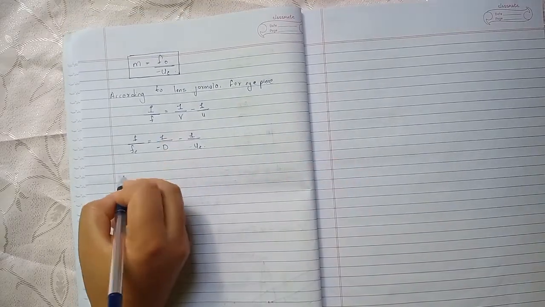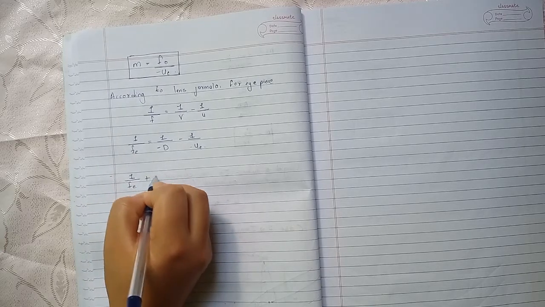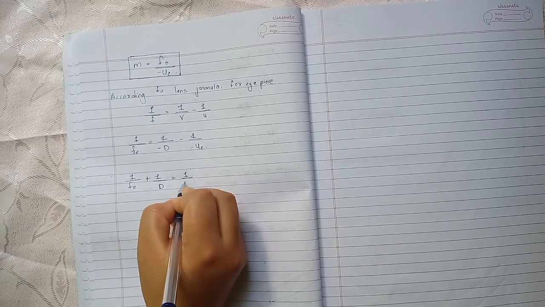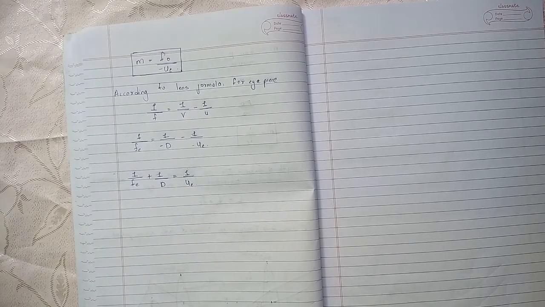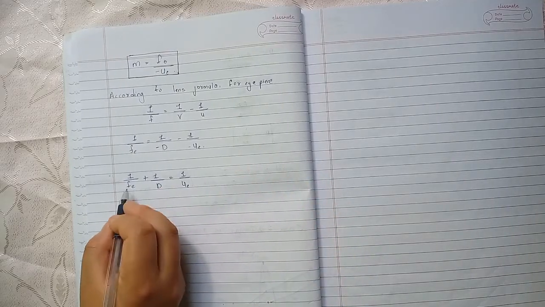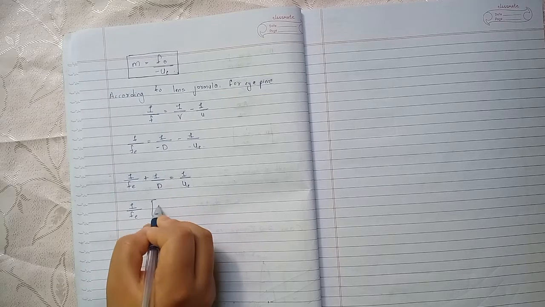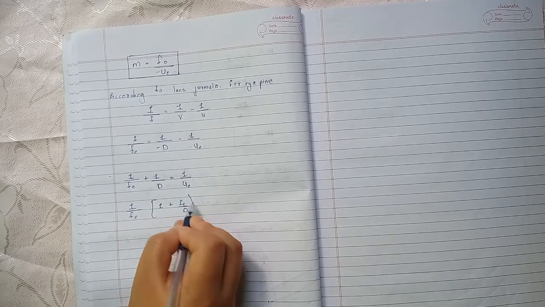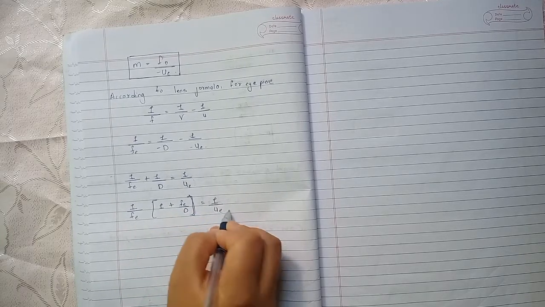So from here we get 1 by fe plus 1 by d equals 1 by ue. And when we take 1 by fe common, the remaining is 1 plus fe by d, equals 1 by ue.